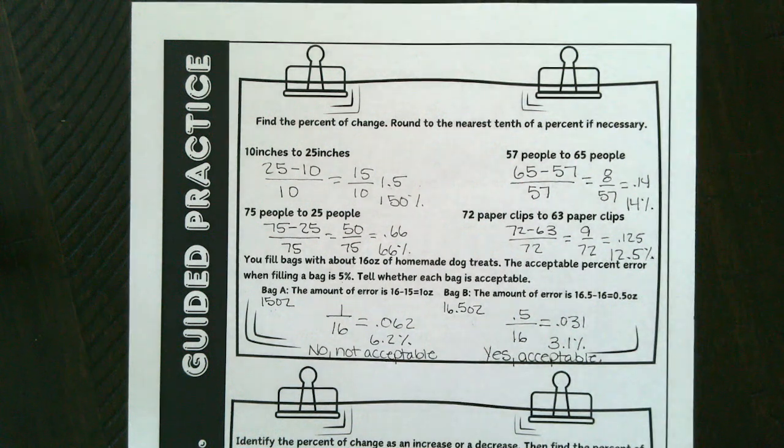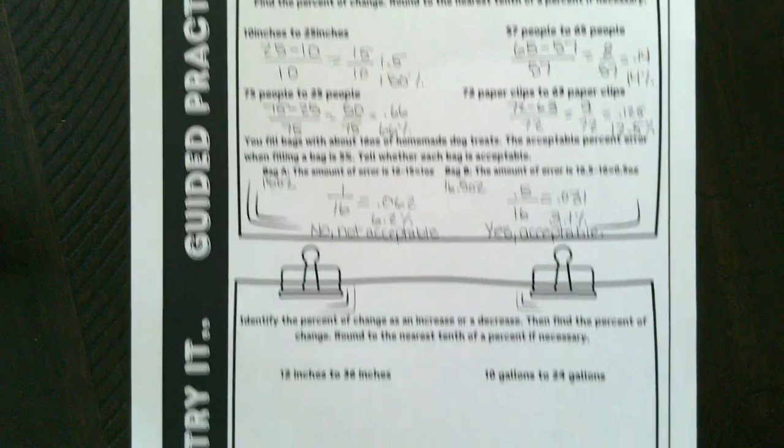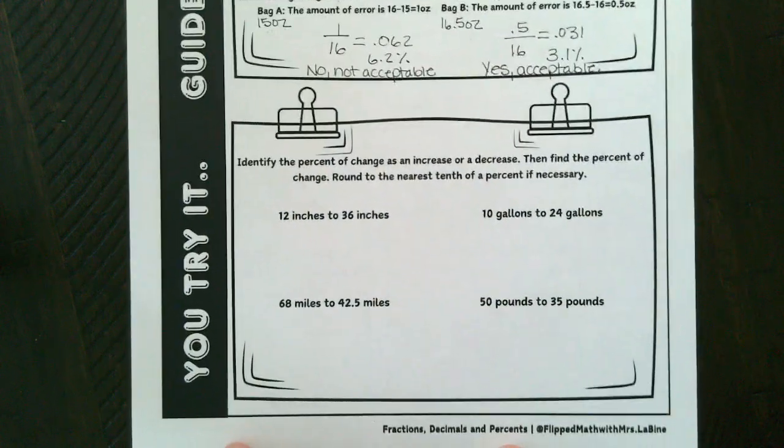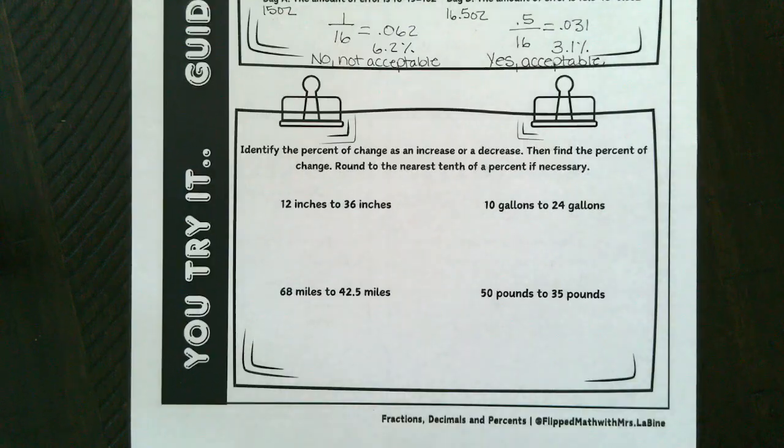Okay, so that's some guided practice for you. You have a couple problems to try on your own. And these are just going to be on identifying increase and decrease. And there is not a percent error problem for you to do on this. You try it.